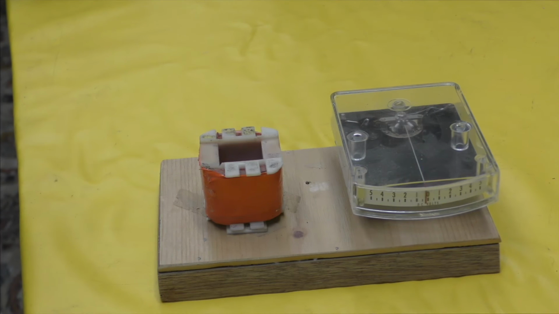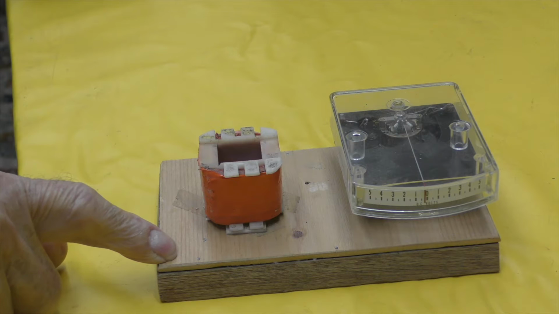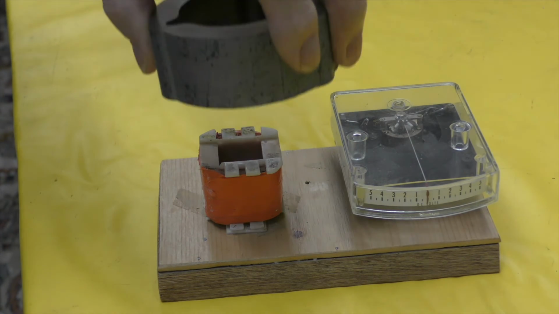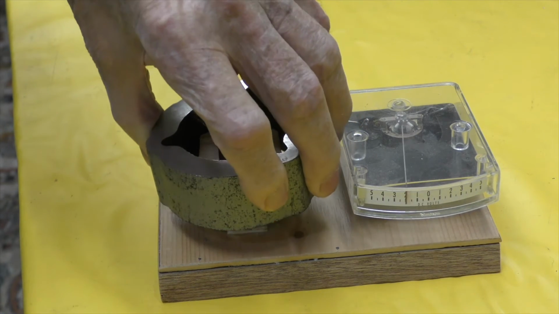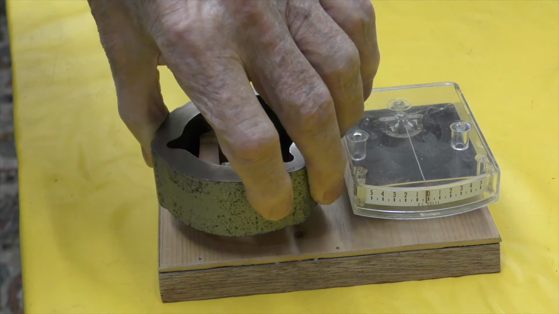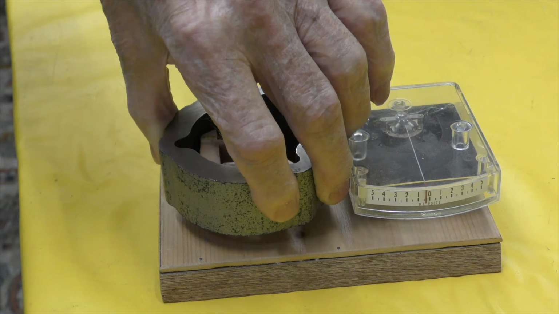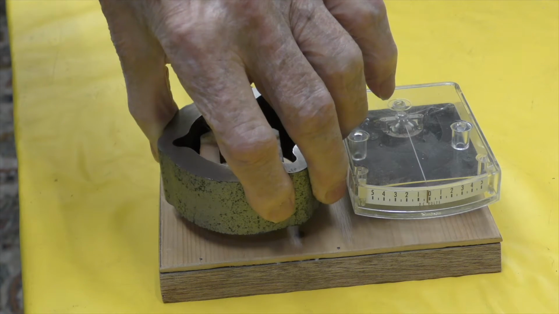But this instrument goes even further. If this portion is sitting outside on a rock, and this one, the magnet, is suspended from a spring and centered, it could detect earthquakes as far away as the other side of the earth.